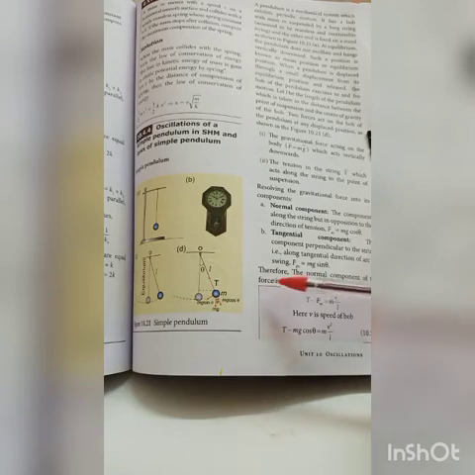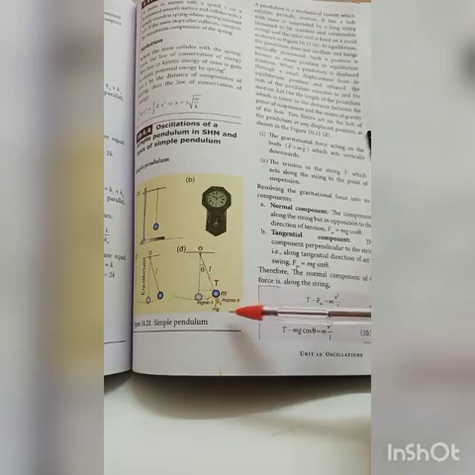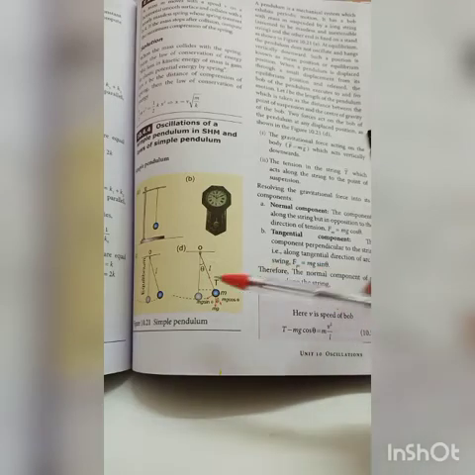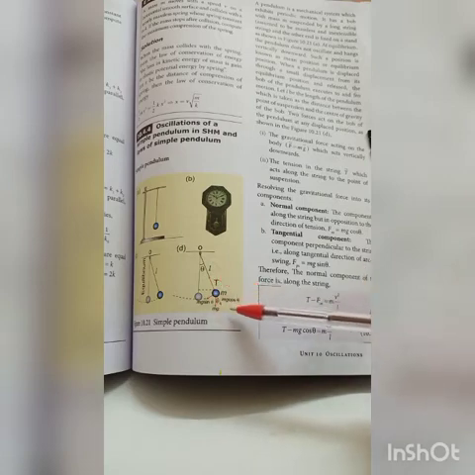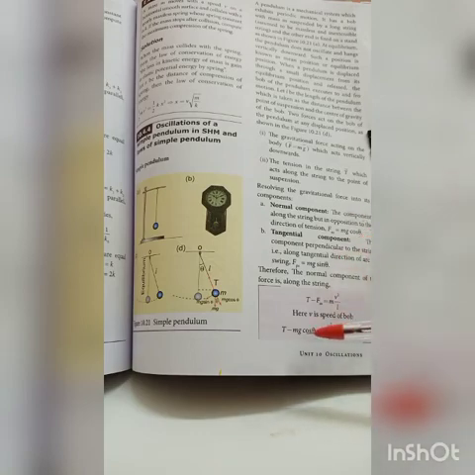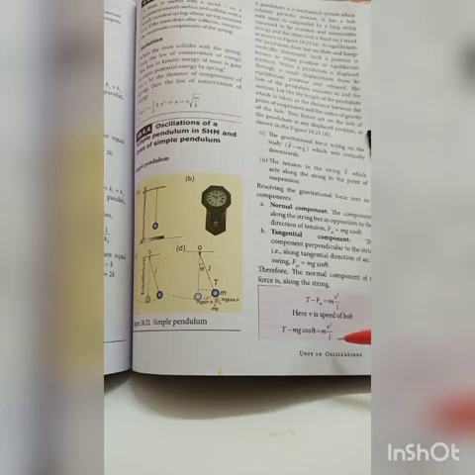The normal component of the force is along the string, but in the opposite direction. So we can write T minus F_N is equal to mv square by L, because this provides the necessary centripetal force, where v is the speed of the bob. You know that F_N is nothing but mg cos theta. So T minus mg cos theta is equal to mv square by L.